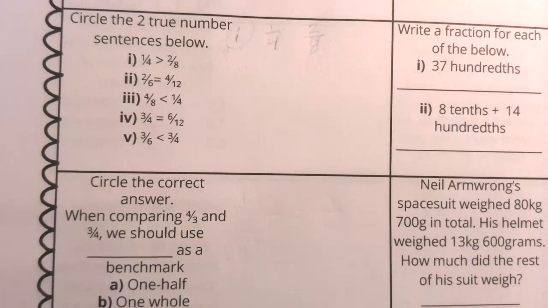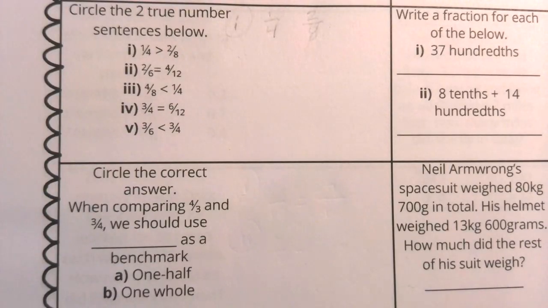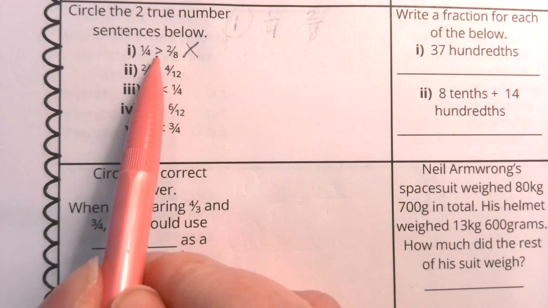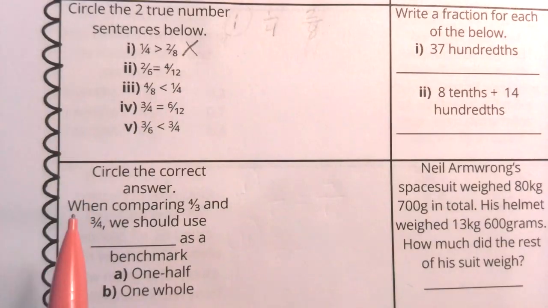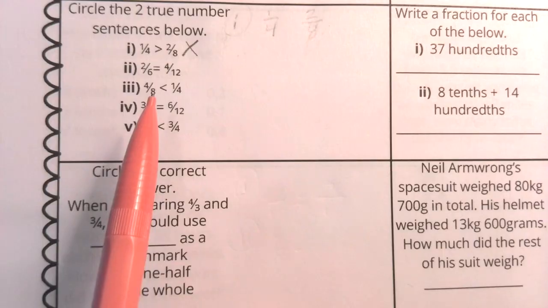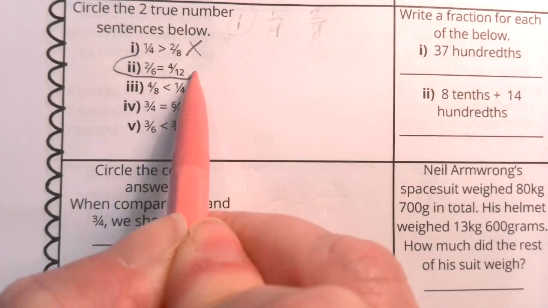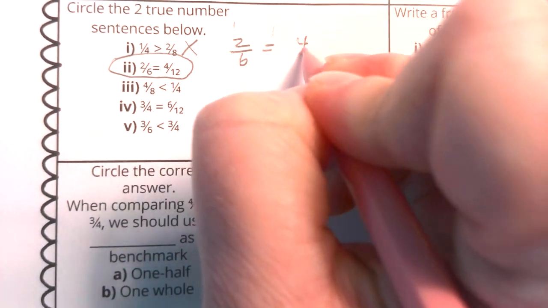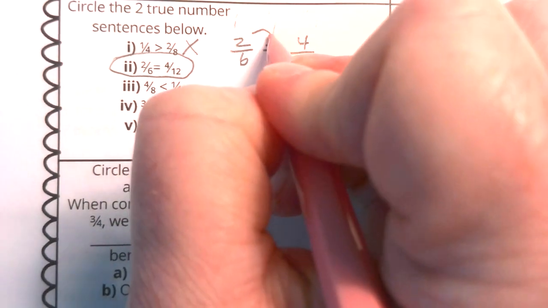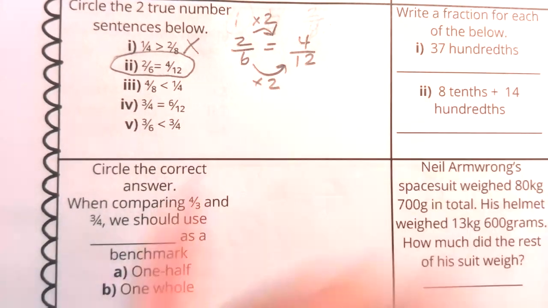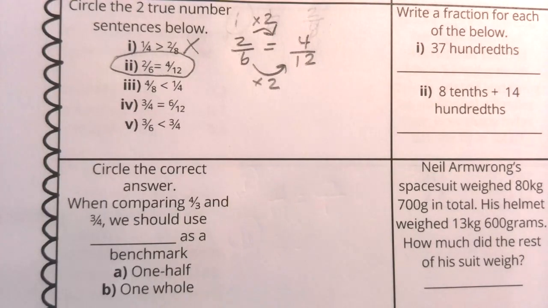Now, in this question, we are circling the two that are true. The rest are untrue. Well, right away, I know this one is untrue. 1/4 is not greater than 2/4. Those are equivalent values. 1/4 equals 2/4. So that is not true, right? Now, this is a true statement. I know that 2/6 is equal to 4/12 because look, I've multiplied the numerator times 2 and I've multiplied the denominator times 2. So those are true values.